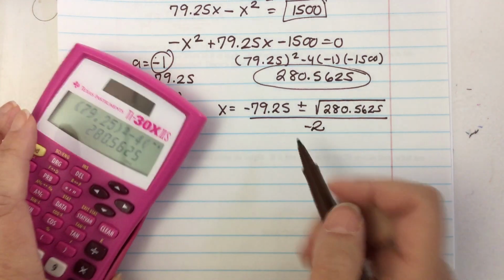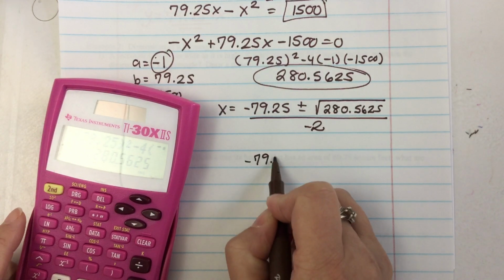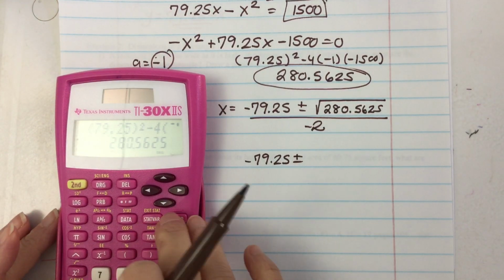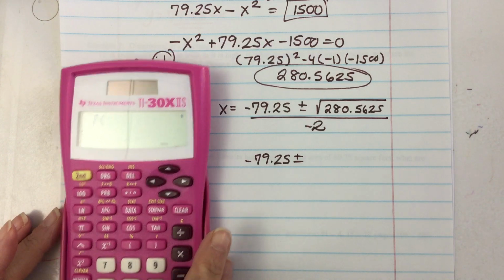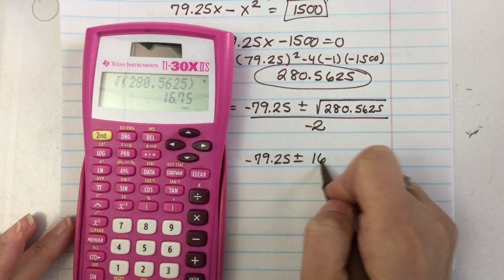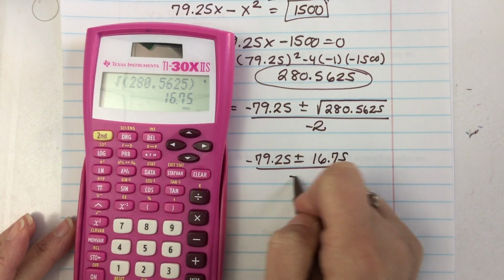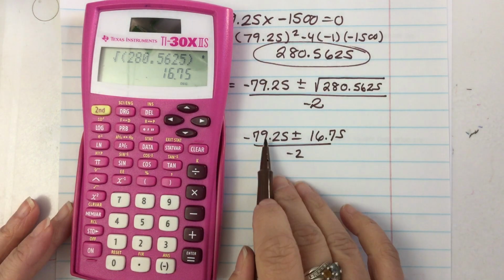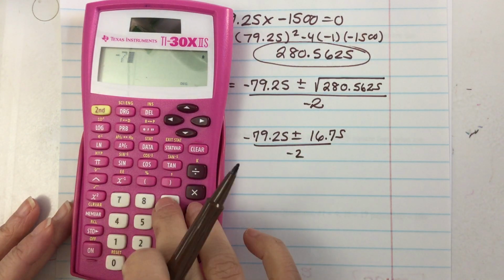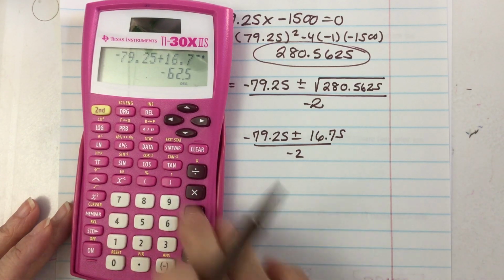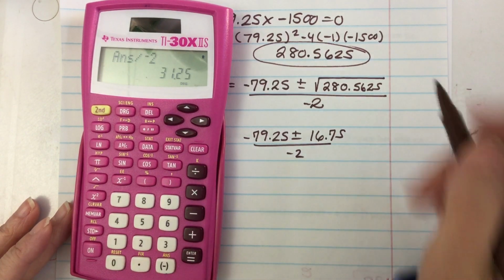Your next step, we have to figure out what the square root of 280.5625 is. So let's go ahead and do that. The square root of 280.5625, I have 16.75. So here is my last step. This should help me to find the two values. Add the numbers on the top. Negative 79.25 plus 16.75, divided by negative 2.